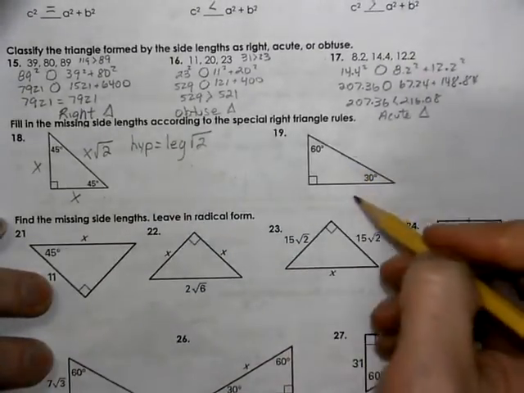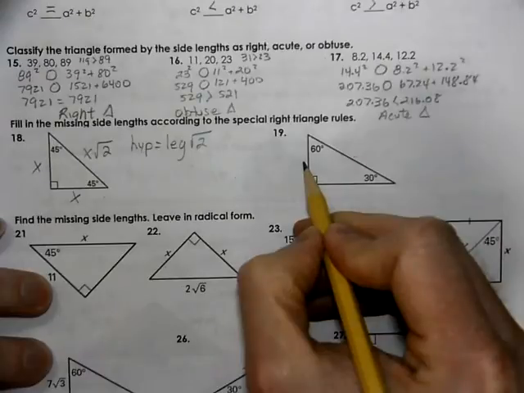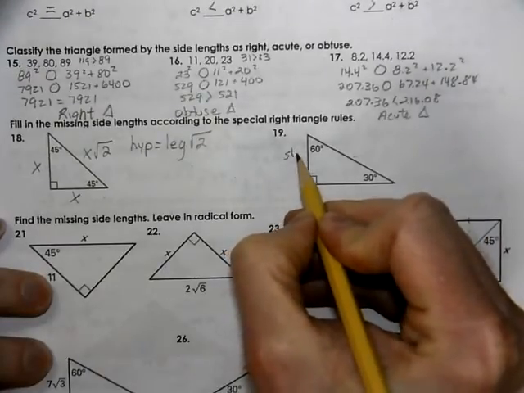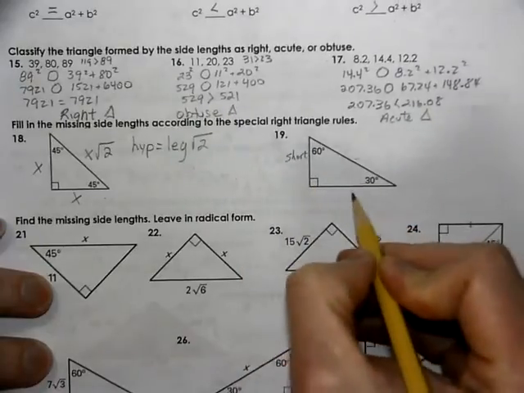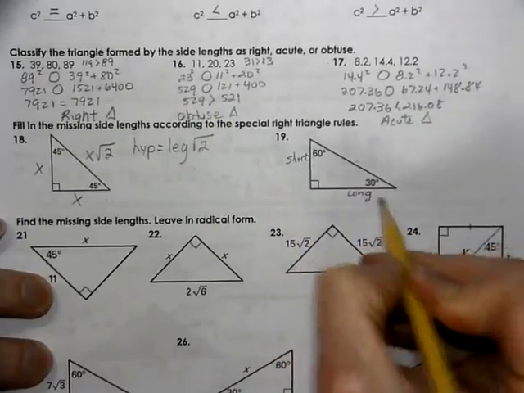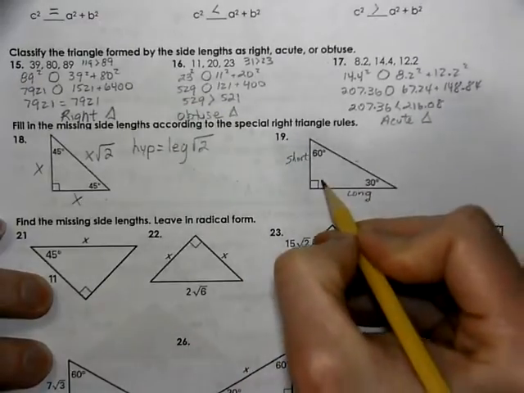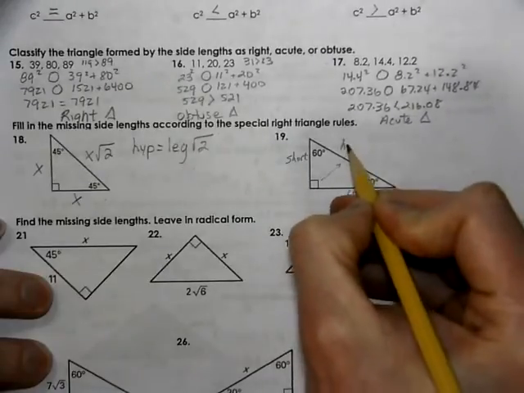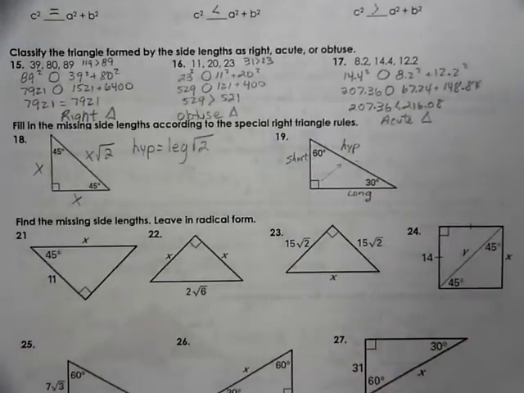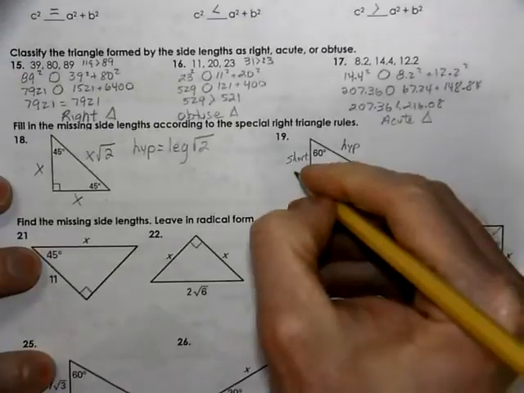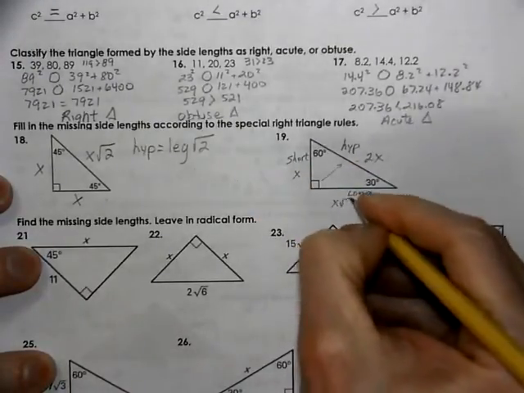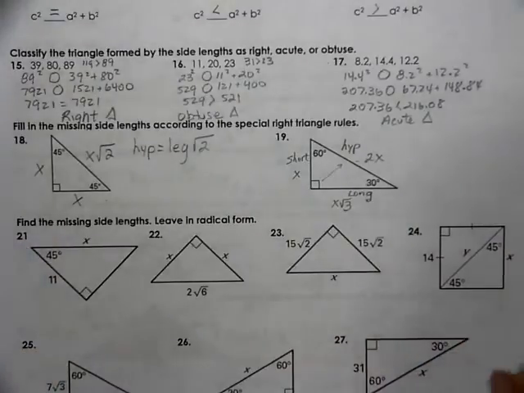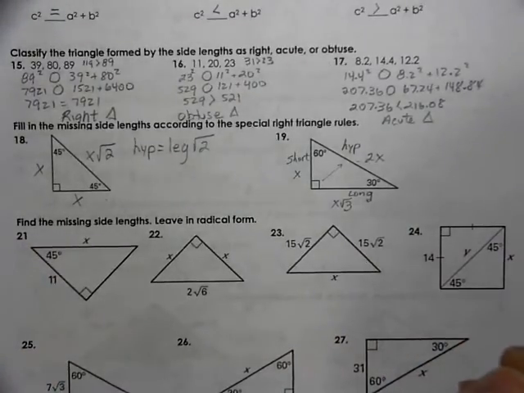The 30, 60, 90, the shortest leg would be across from the 30. The longest leg is going to be across from the 60, and of course the hypotenuse is going to be across from the 90. So we'd get x, 2x, and x root 3. Those are the notes that come along with the rules for a 30, 60, 90 triangle.